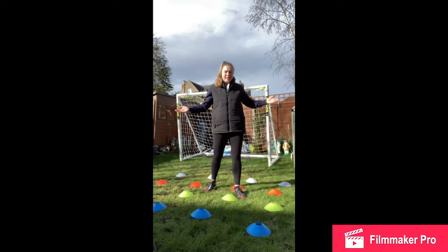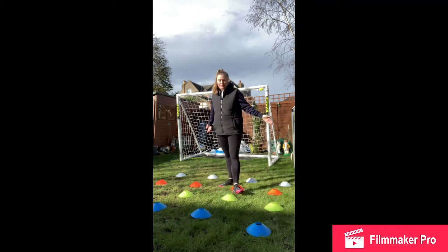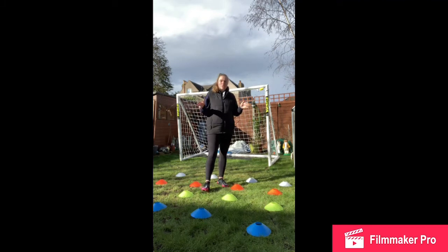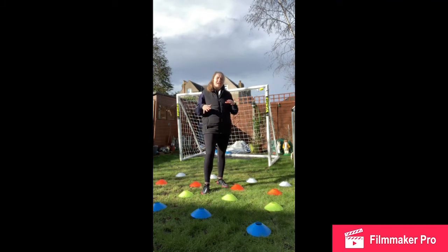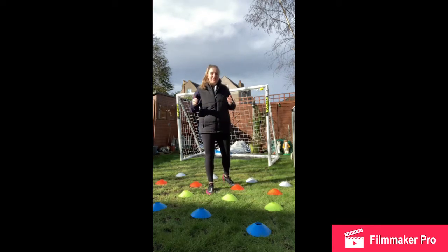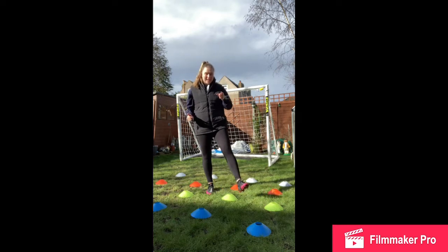So today's PE lesson, you can see some cones surrounding me. I'll explain that in a second, but we are going to be doing a Rubik's race, okay? So you can either play along on your own against the clock, or you can play against someone in your household if you're up for a bit of healthy competition. So let's explain the rules.